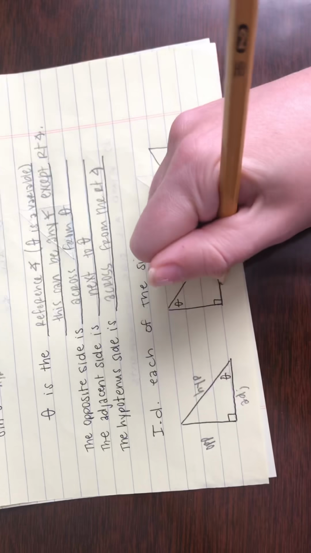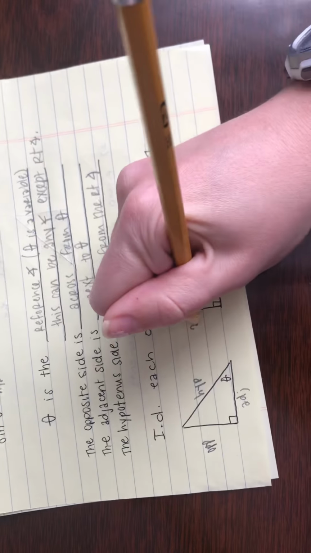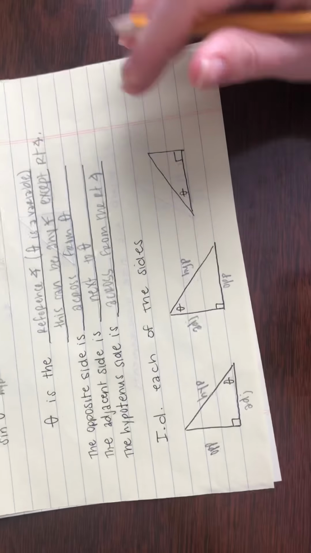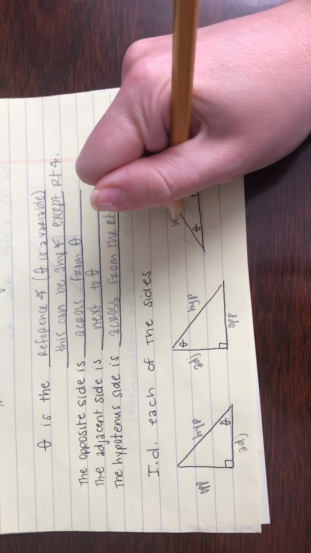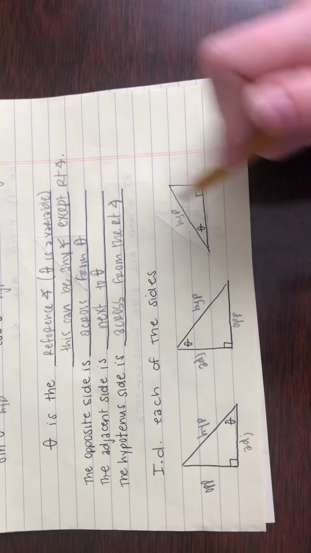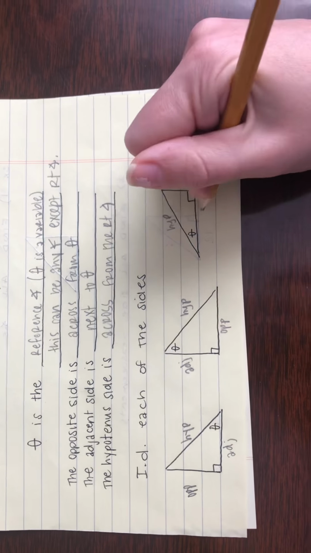So again, right angle, hypotenuse. Reference angle, opposite. Guy that's left, next to theta, adjacent. Right angle, hypotenuse. Reference angle, opposite. Guy that's left, adjacent.